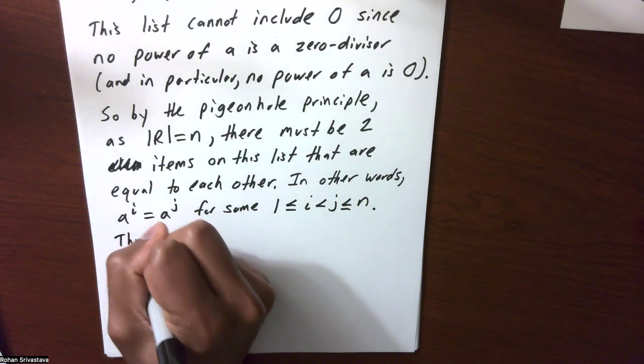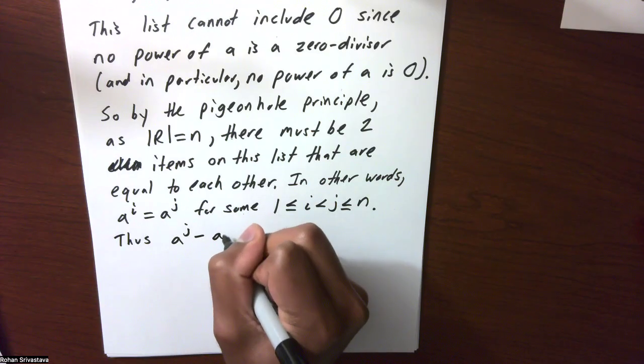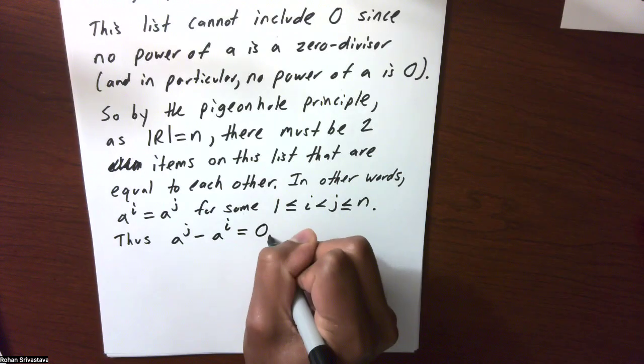So thus A to the j minus A to the i is equal to 0.